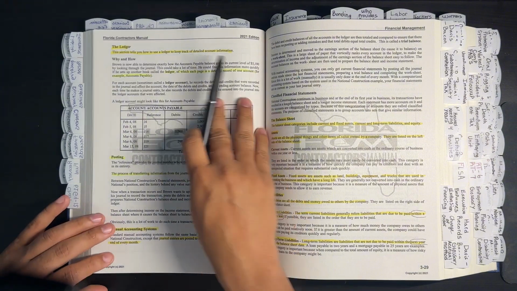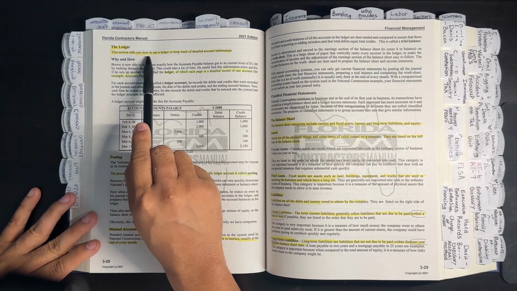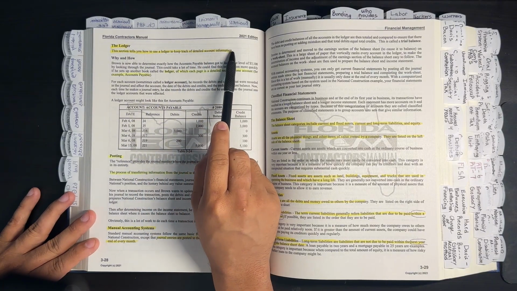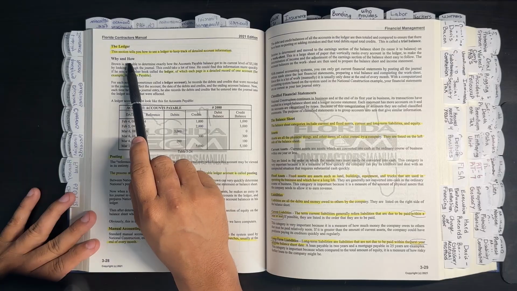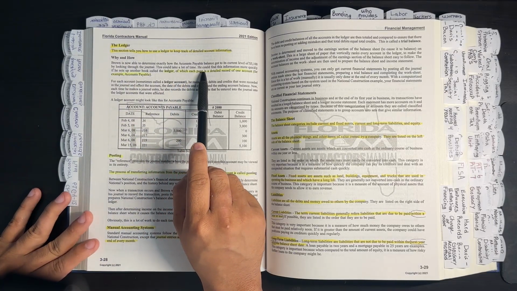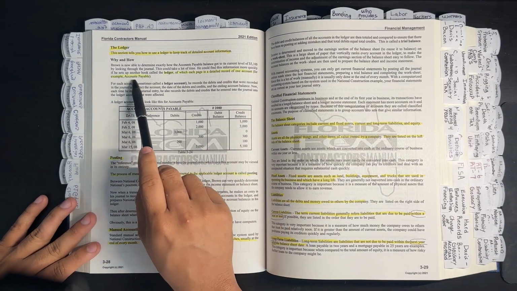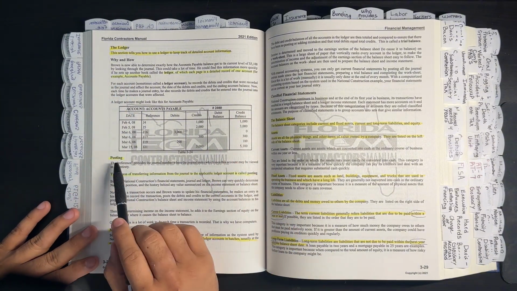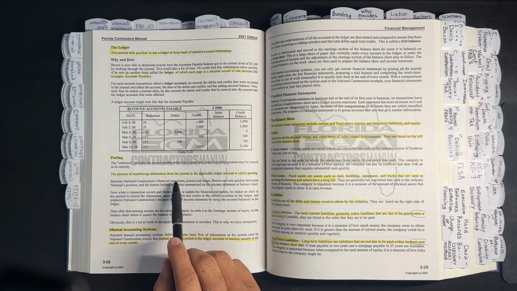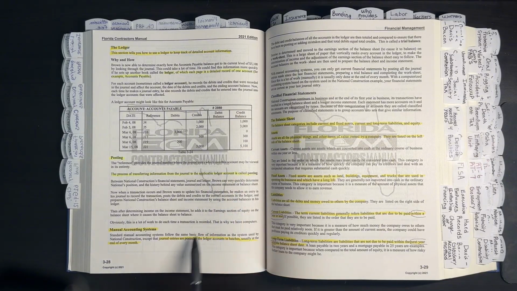Page 328, the ledger. This section tells you how to use a ledger to keep track of detailed account information. Why and how, down below. Ledger, of which each page is a detailed record of one account, for example, accounts payable. Then you have posting. The process of transferring information from the journal to the applicable ledger account is called posting.